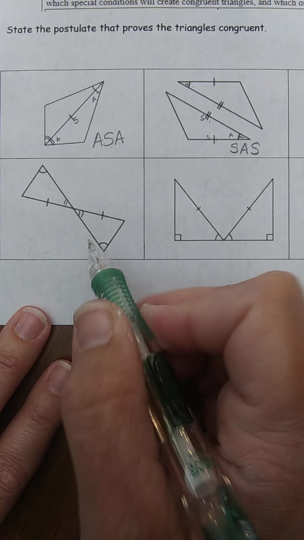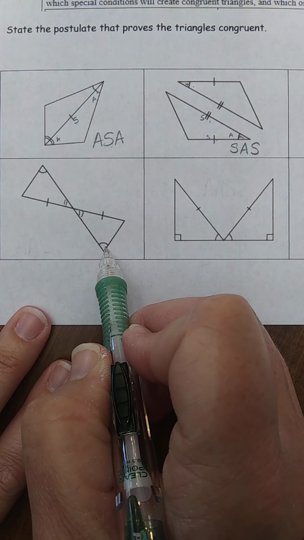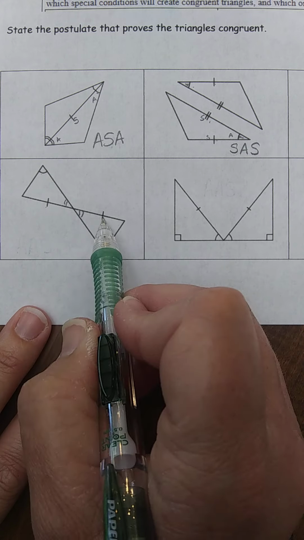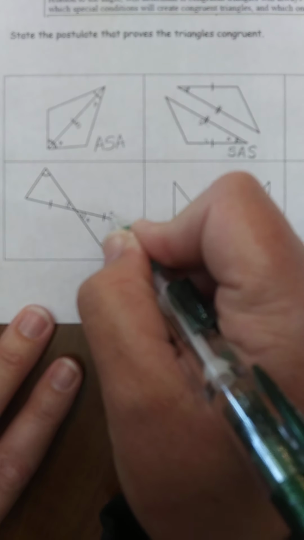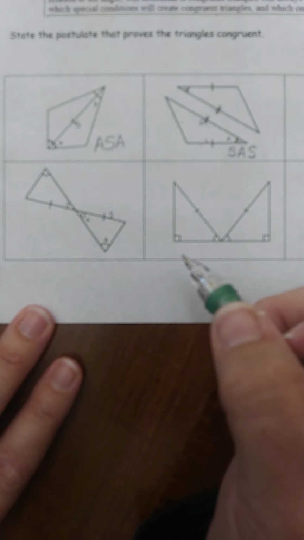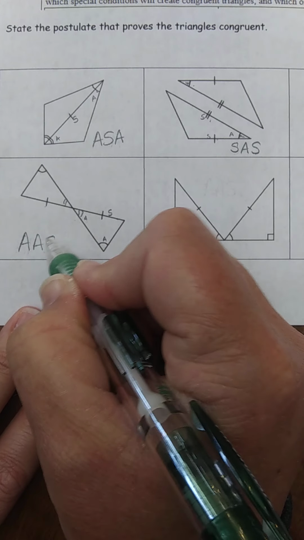Looking at this one down here, we have vertical angles, and then we have this 1 tick mark and 1 tick mark. Then we have another side and another side. So we have an angle and another angle and a side. So our choices for that are angle, side, angle, and angle, angle, side. As we look at this particular example, it is not the side that touches both of the marked angles. So this one should be angle, angle, side.